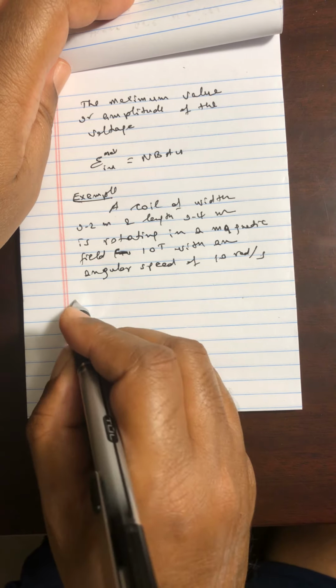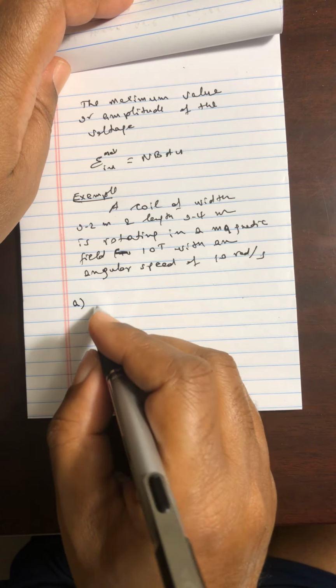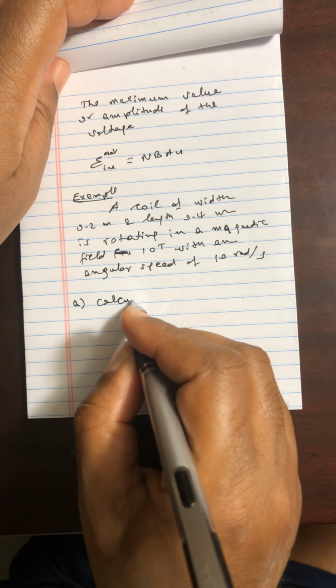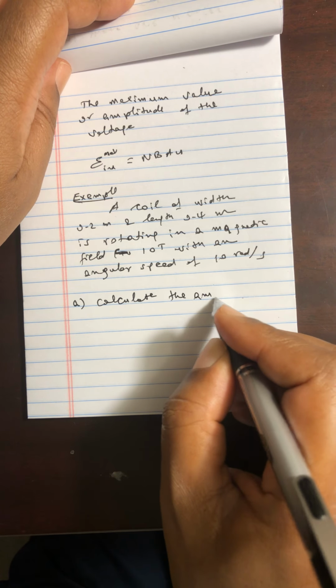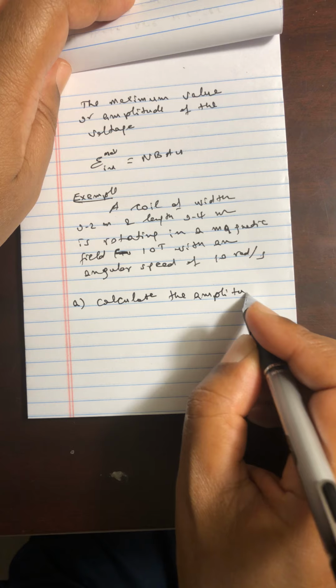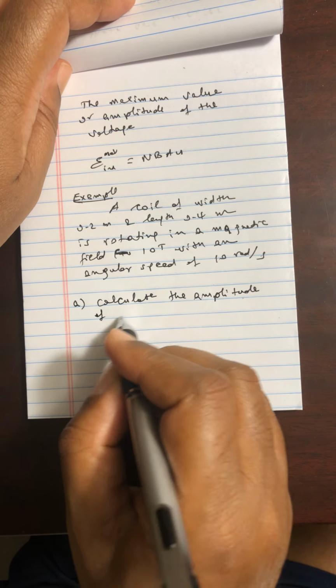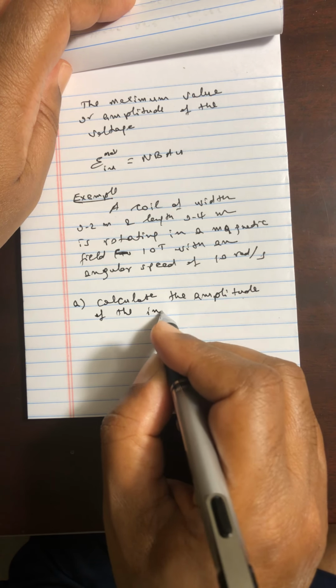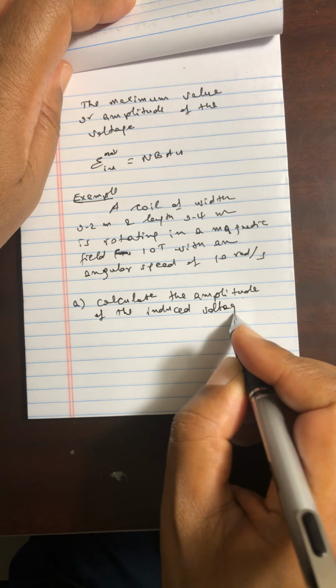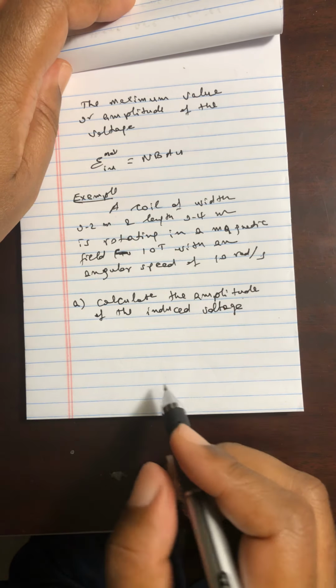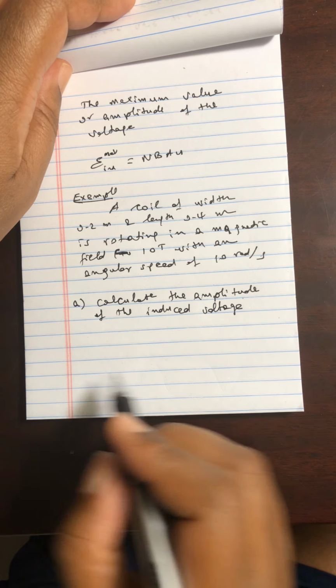So A, calculate the amplitude of the induced voltage. In this case, we're looking for the max, the amplitude.